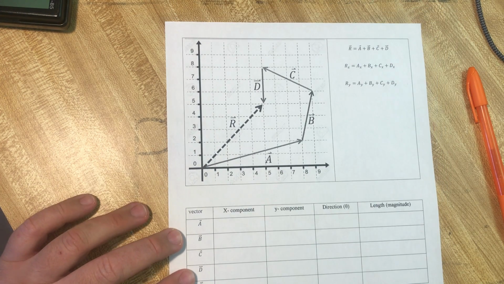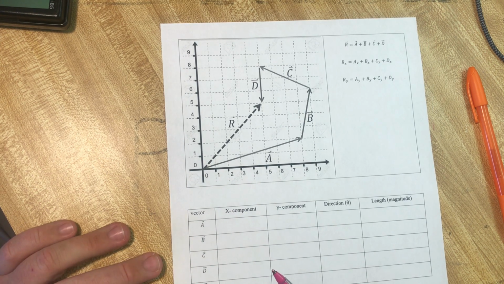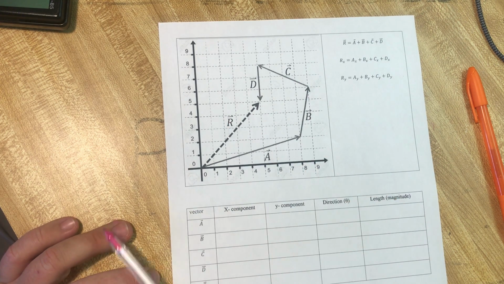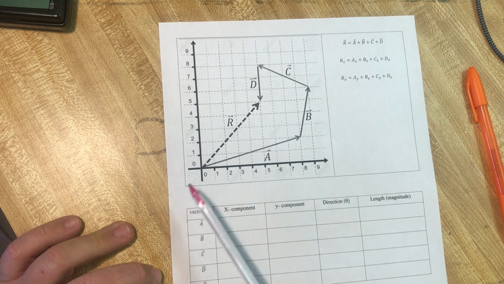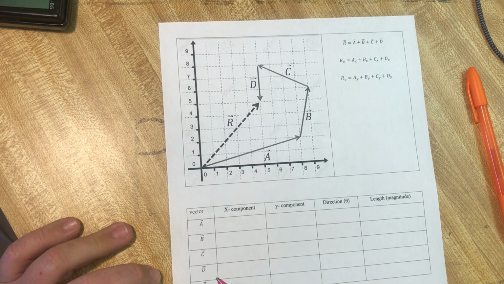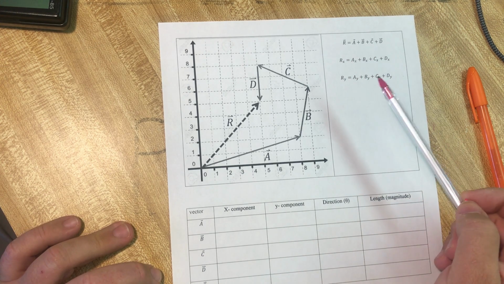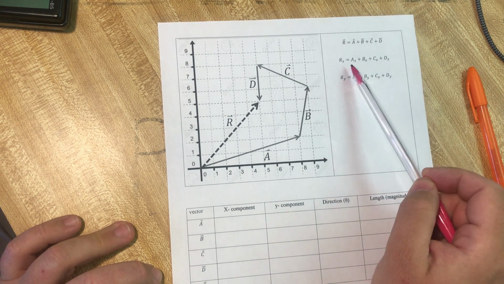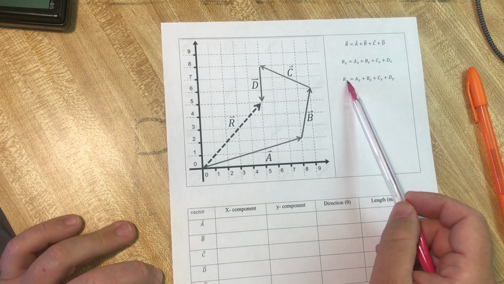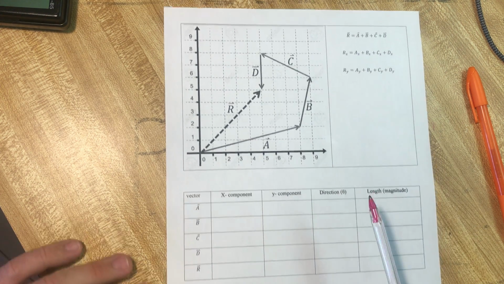Also, we can use this example. We have vector A, B, C, and D. All together, they give me the resultant vector, which is R. So R is equal to A plus B plus C plus D. You need to know that Rx is equal to the sum of the x component for each vector, and the y component of R is equal to the sum of the y component for each vector.